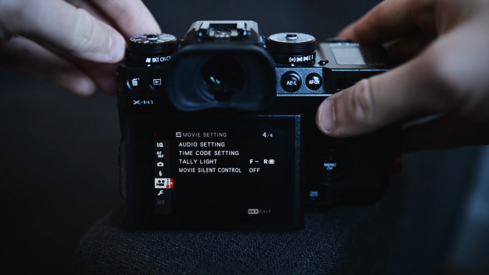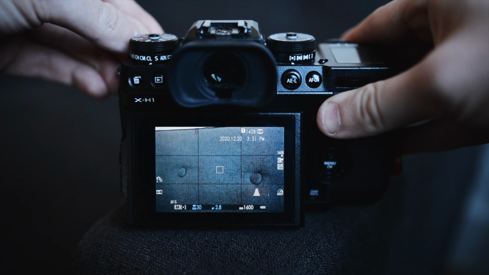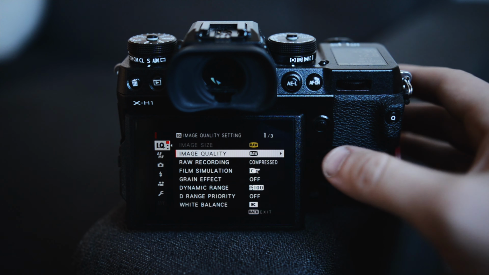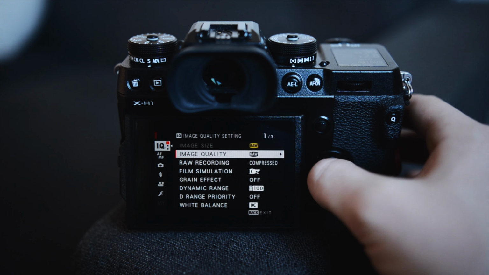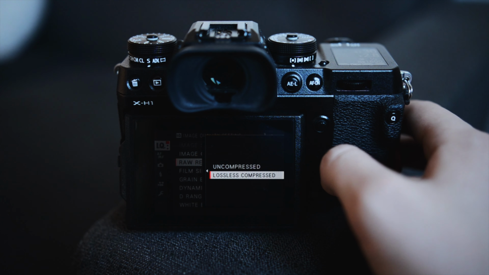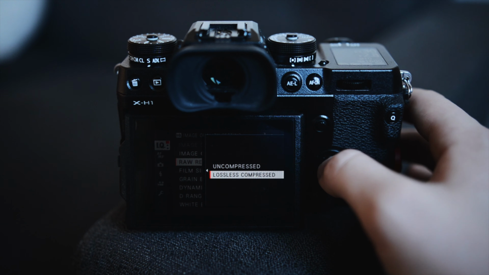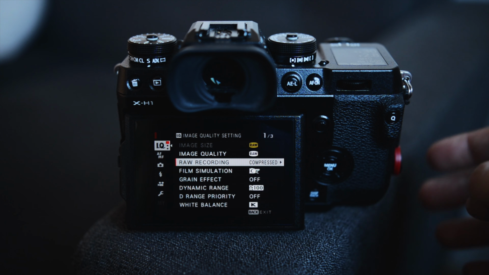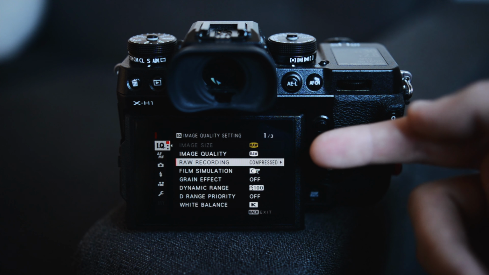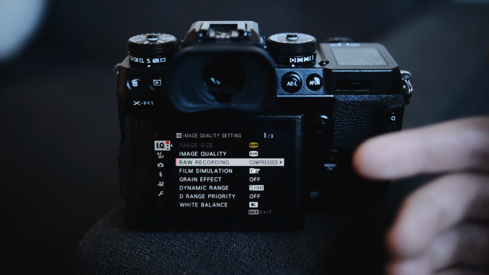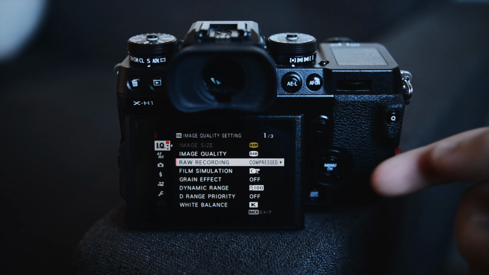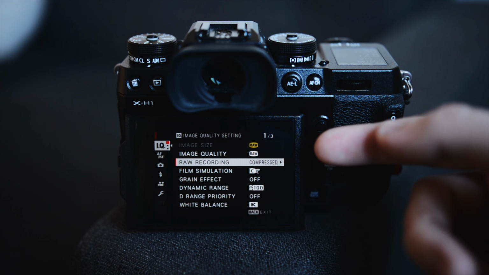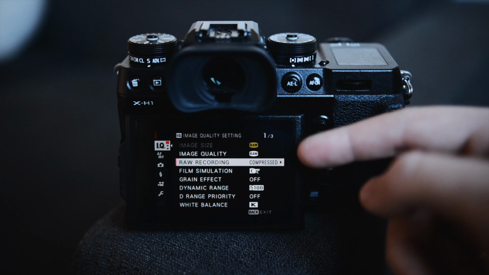So now if I switch over to my photo settings, switch this into single mode, and first up is obviously image quality. I shoot in RAW. I shoot in their compressed RAW, which is a lossless compressed. The uncompressed files are huge. I don't think they're particularly helpful. Shooting in compressed RAW, you still get very, very good results. Just seems to work much better in terms of storage because they're just massive files. So I just keep that in compressed.